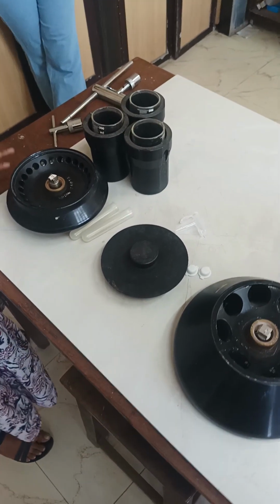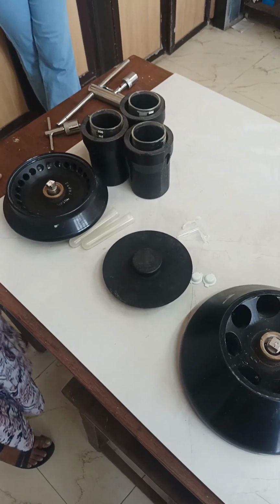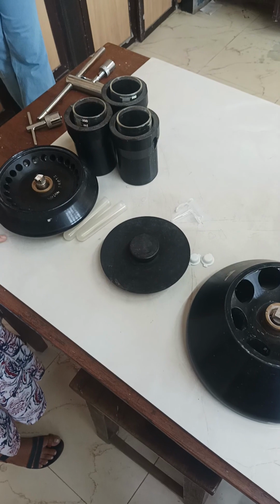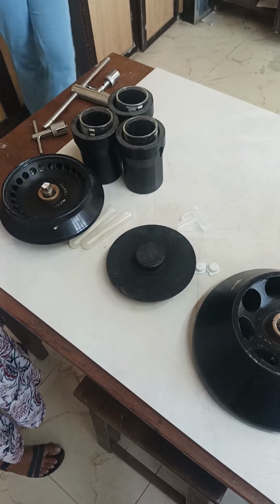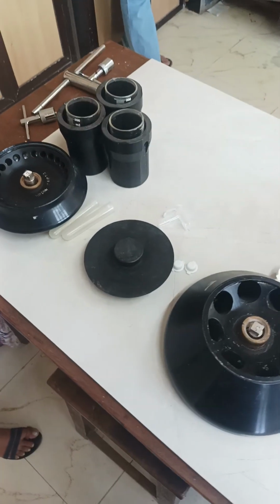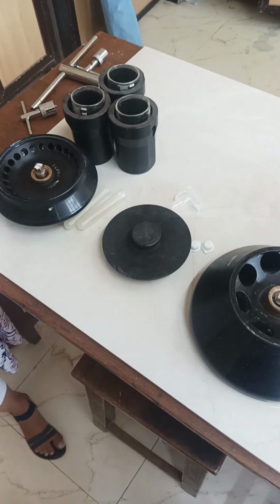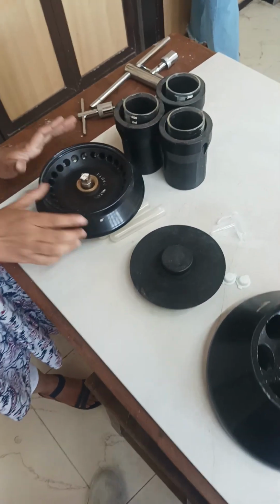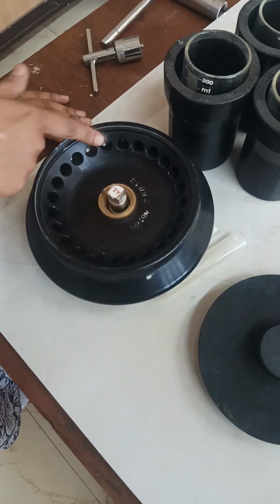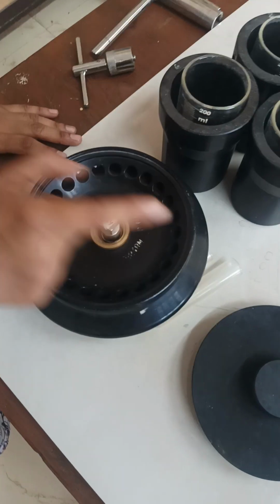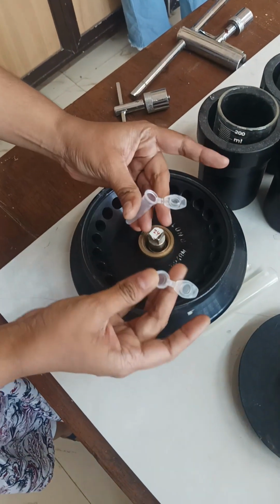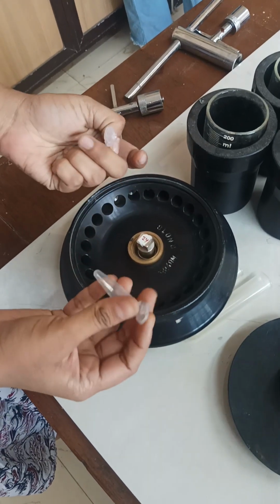Now we are going to talk about the cold centrifuge. Suppose you are working on a protein or a molecule which is temperature sensitive, then you have to use a cold centrifuge. So today we will be talking about the cold centrifuge. Here you can see a rotor with a capacity of 24 Eppendorf tubes. The tubes which go into it are simple Eppendorf tubes of 1.5 ml capacity.